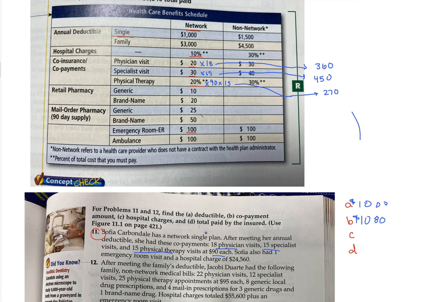C says hospital charges. So hospital charges are going to be this emergency room visit and then a percentage of the hospital charge. So I'm going to switch colors here. So the emergency room visit is $100. So we have $100. I'll just bring that out here. And then the hospital charge is $24,560, but they only pay 10% of that. So that's up here.